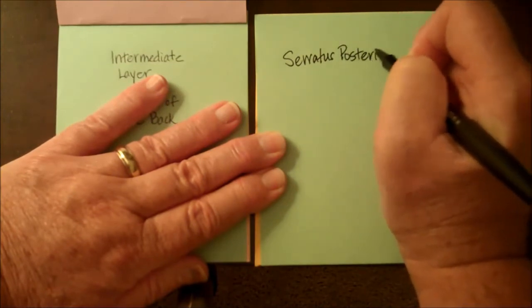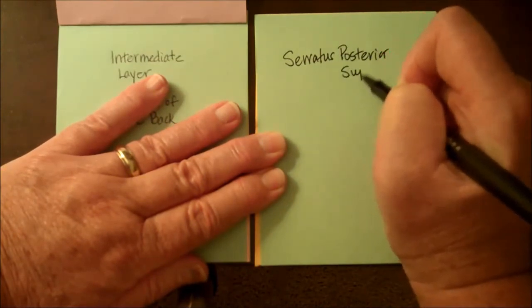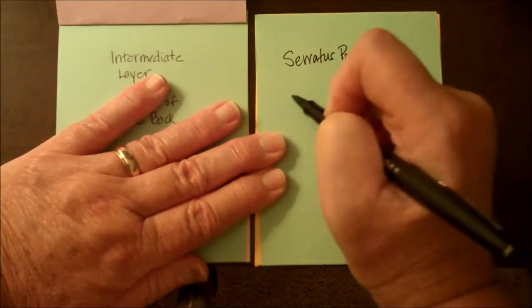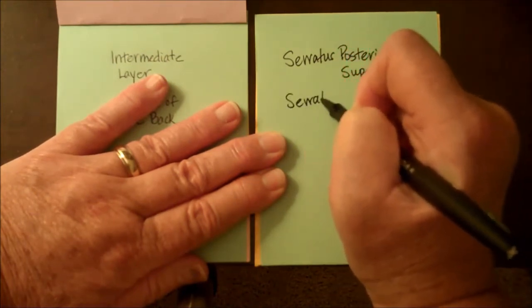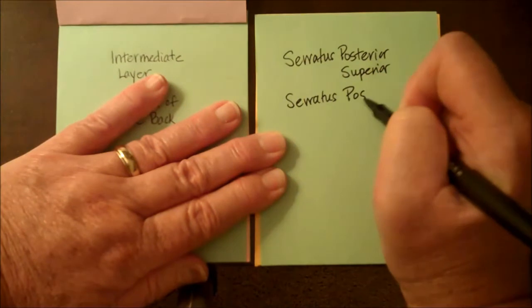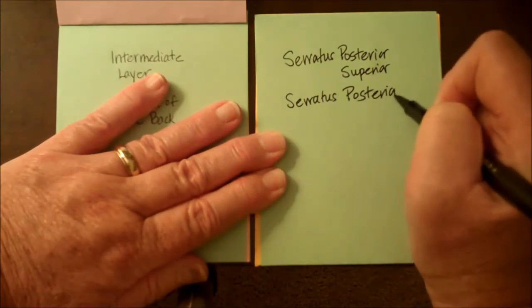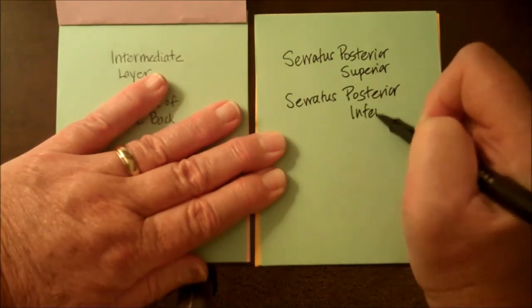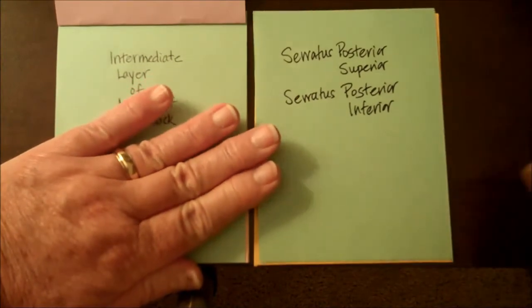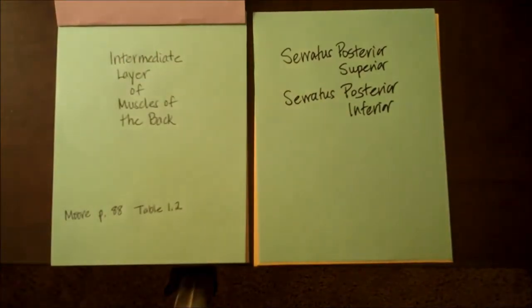posterior superior, and the serratus posterior inferior. Again, those are not true back muscles, so they're not innervated by dorsal primary rami. They're innervated by ventral primary rami or the intercostal nerves.